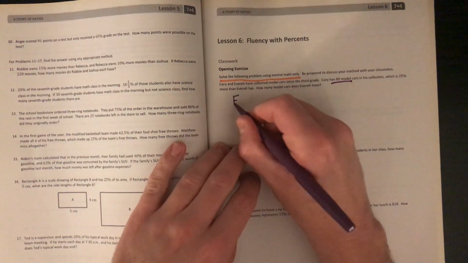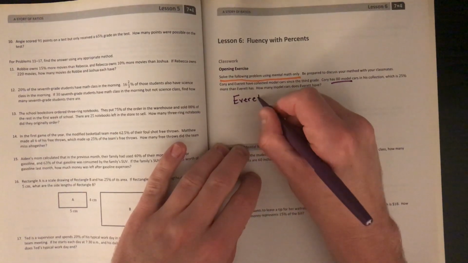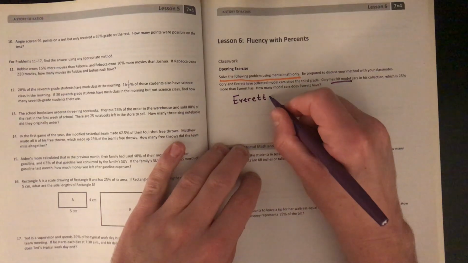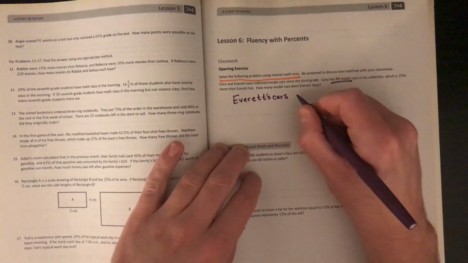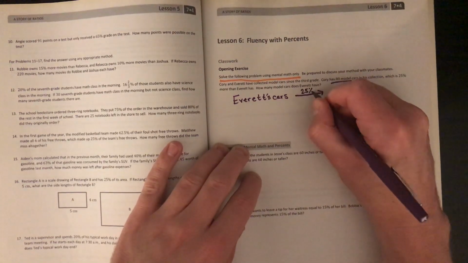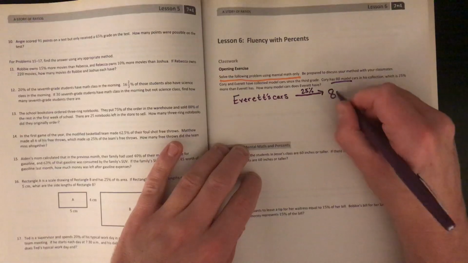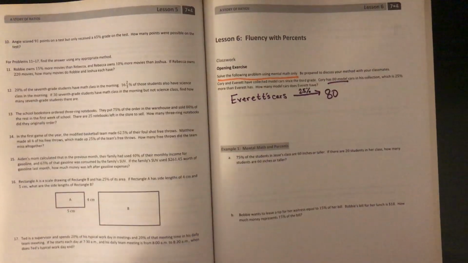This is what my brain is thinking right now. It's kind of picturing this diagram. So there's Everett's cars, and then if you increase that by 25%, you get 80, which is Corey's cars, right? I want to caution you.